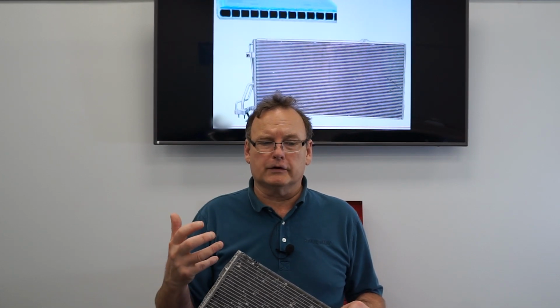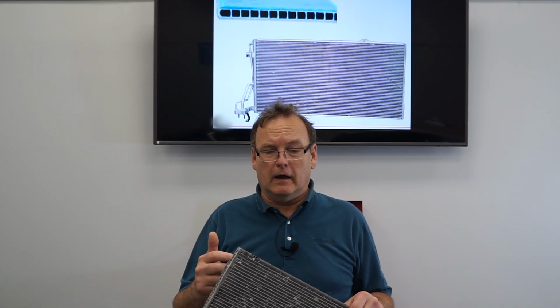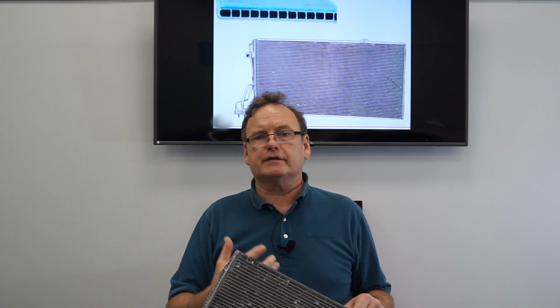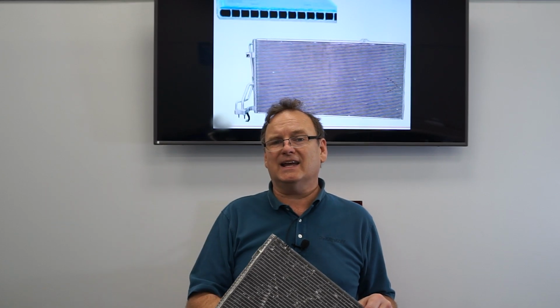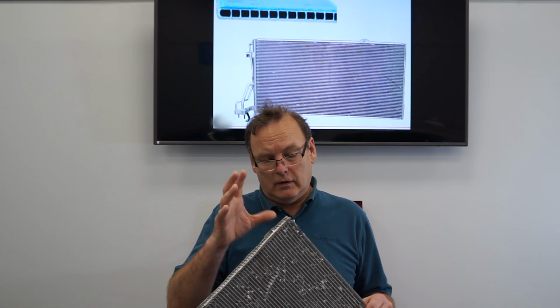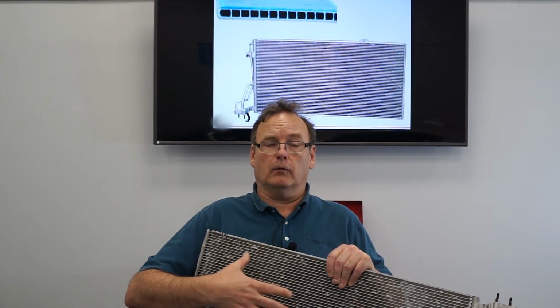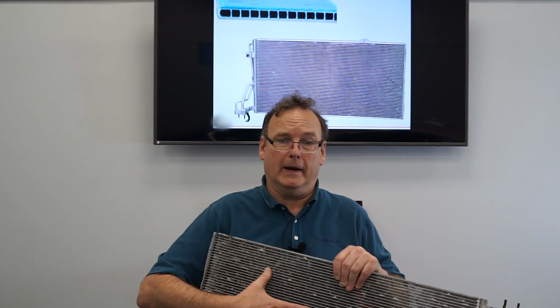Now, we should also keep in mind that this would be true regardless of what the source of the contamination is, whether it's the catastrophic compressor failure, whether it is a desiccant bag that has perhaps come apart and filled the system with material, or even the rubber hoses that may have deteriorated internally and filled the system full of rubber particulate. And so regardless of the source of the contamination, we would want to make sure that we add a condenser replacement to our repair job.